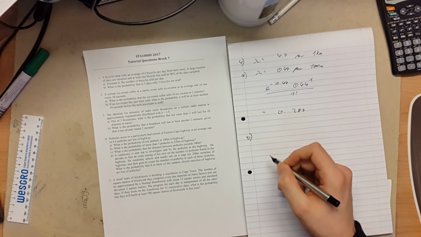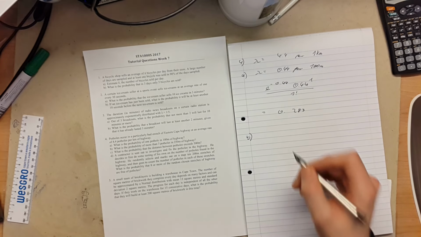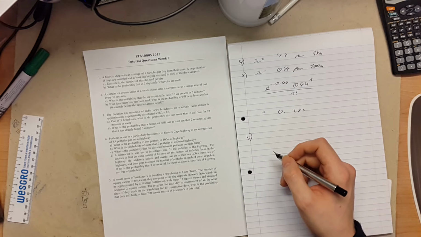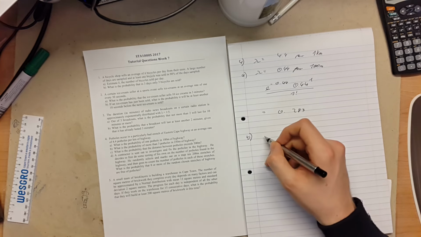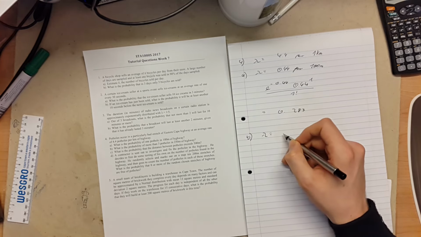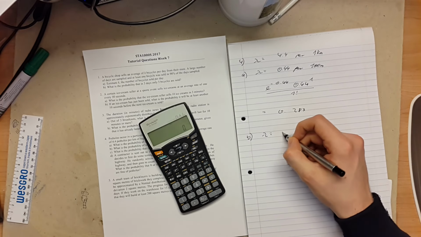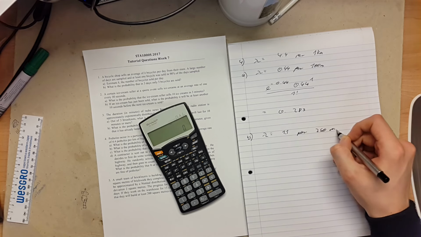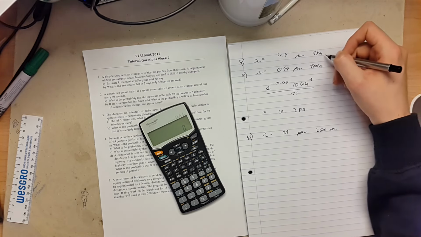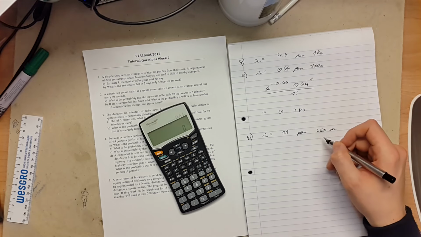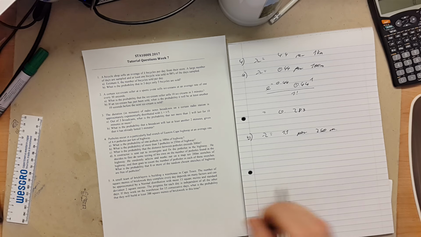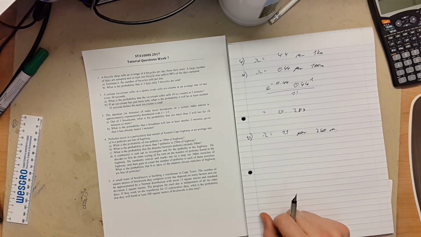Cool. Question B: the probability of more than 3 potholes in 250 meters of highway. Oh, this is going to get a bit tedious. Okay, so let's set up our lambda. Lambda is equal to that divided by 4. I think that just becomes 1.1. Yeah, 1.1 per 250 meters of road. Because remember, a kilometer divided by 4 is 250 meters. We've got our average per 250 meters. The question is more than 3 potholes.